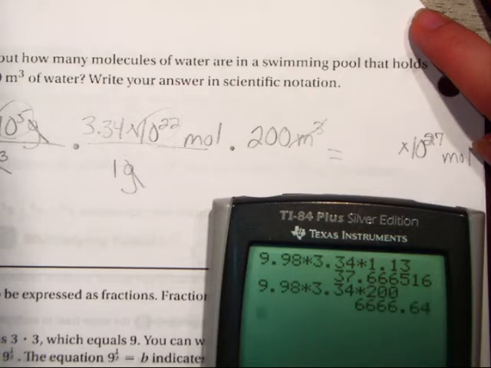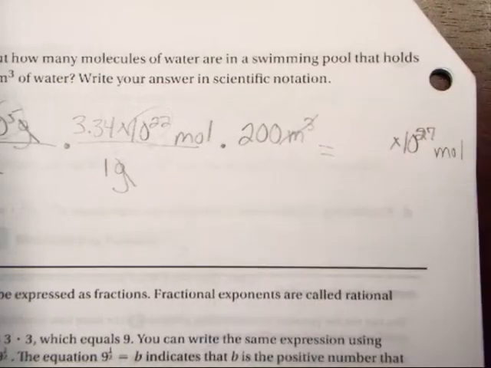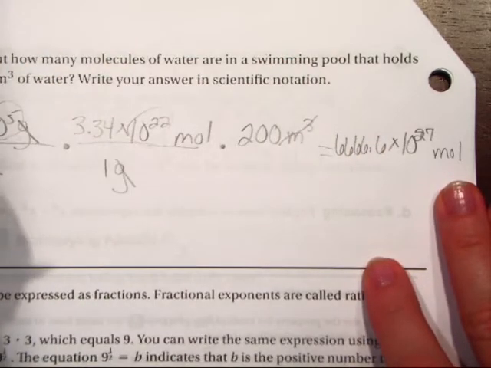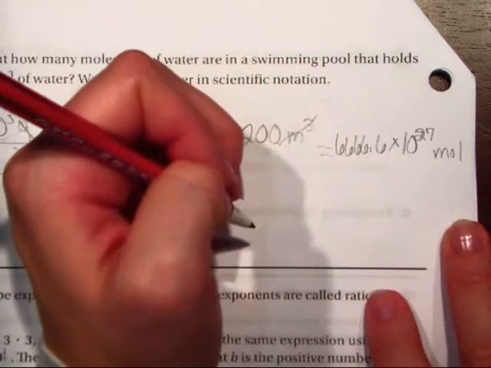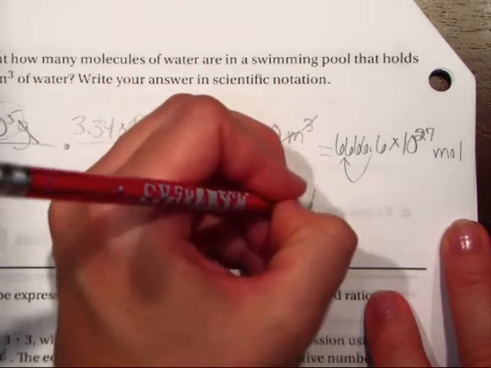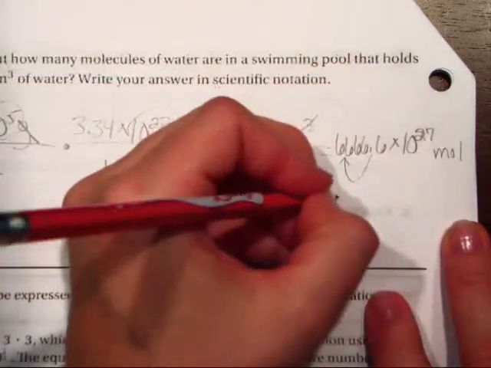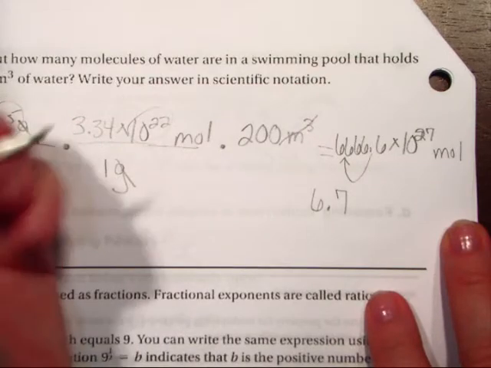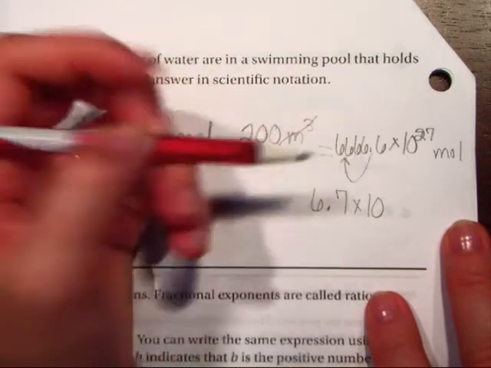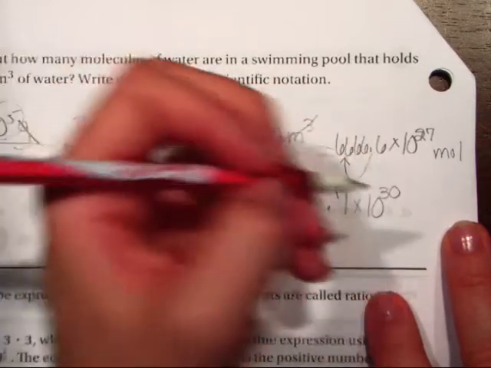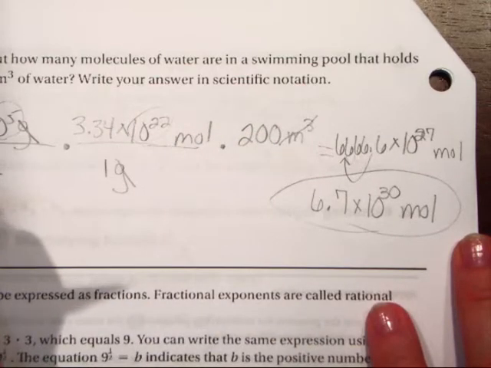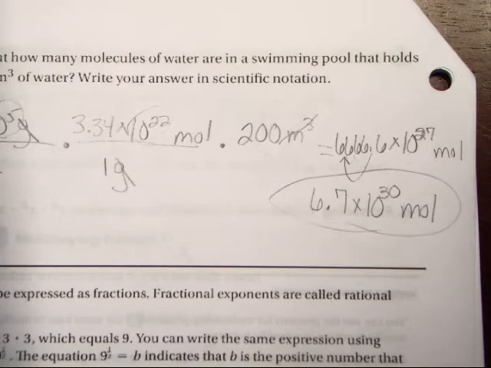We get a pretty big number, 6,666.6 times 10 to the 27th. This is not in proper scientific notation. I need the decimal to be behind the first non-zero number. So we're going to just round it to 6.7 instead of writing all of those sixes, times 10 to the, well, let's count how many extra times we moved it. 1, 2, 3 extra times. That means it's going to be times 10 to the 30th now. And that's how many molecules of water. By the way, that's a really big number. That's how many molecules of water are in that particular pool.